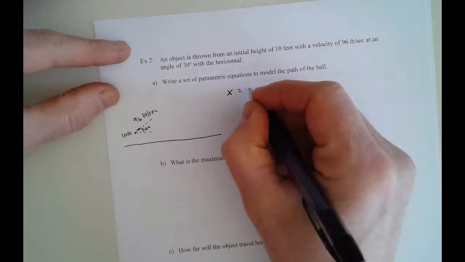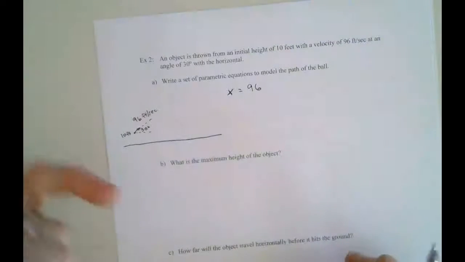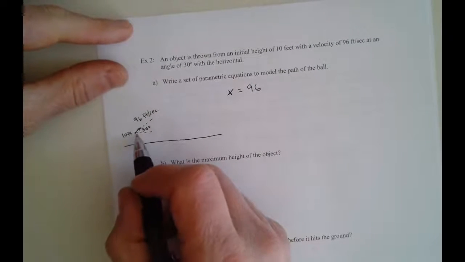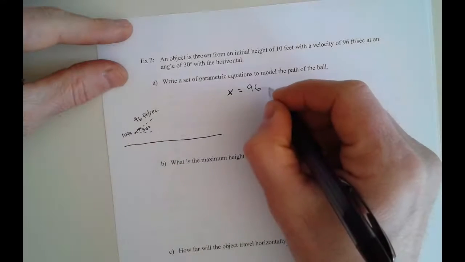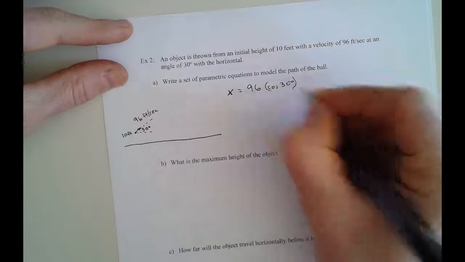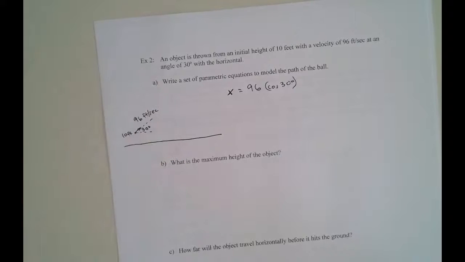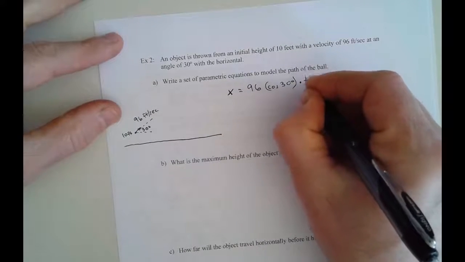Because you can say, if we were going flat, it would be 96, but we're losing some of that x direction because of that angle of 30. We're traveling this way. We're thinking about the horizontal. That's why we're going to have the cosine of 30 degrees. So 96 cosine 30 is actually how much we're moving. That's the adjacent side, and that's times t for the amount of time that's passed.